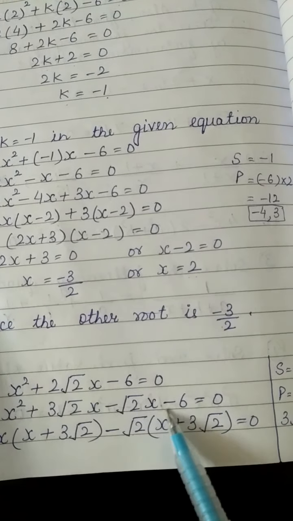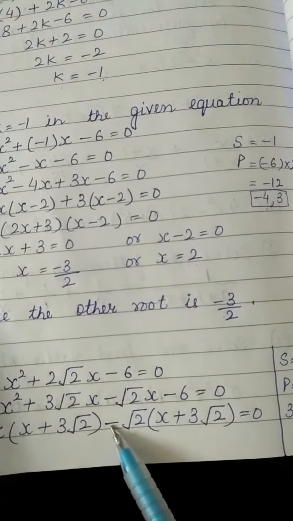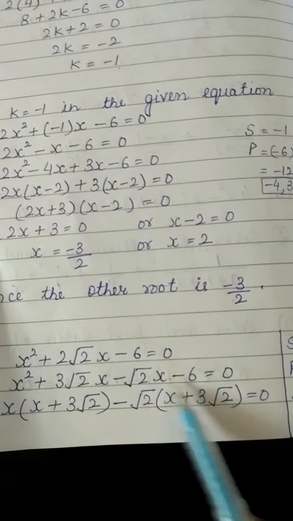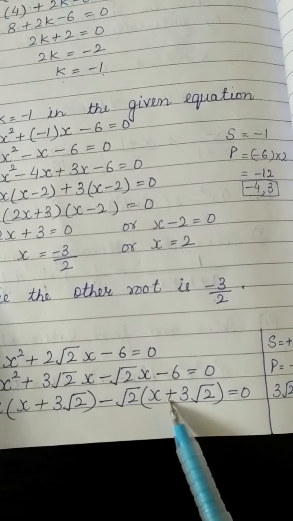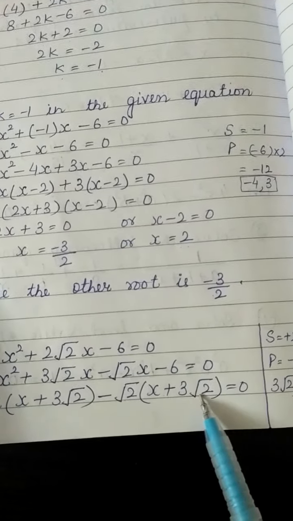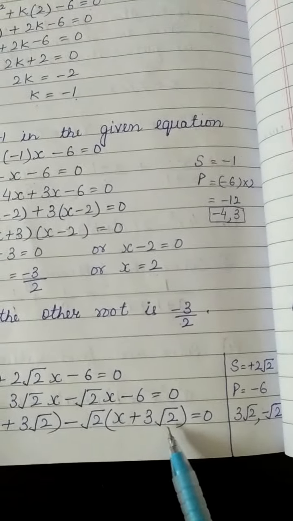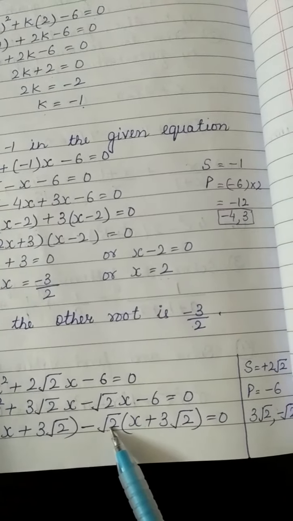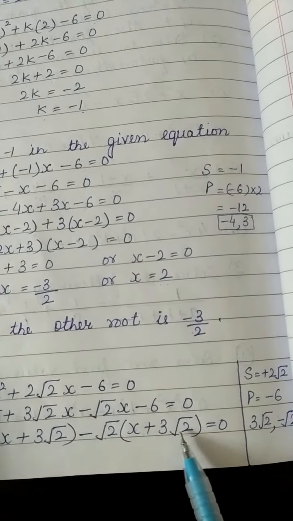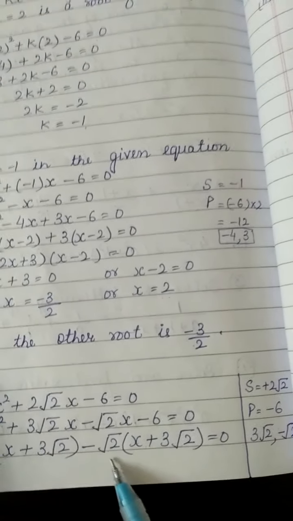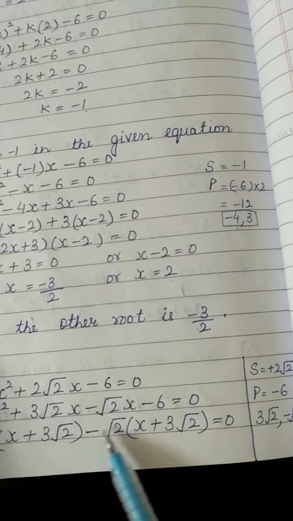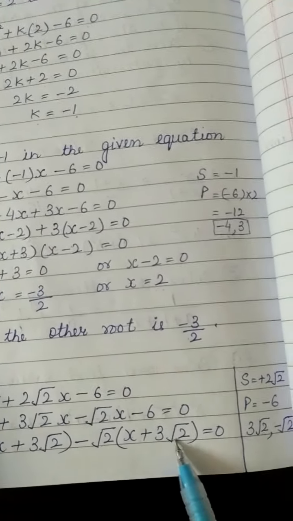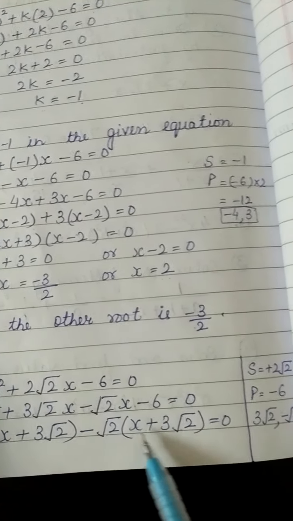Write down x, then since we have already written a negative sign outside the bracket, change this sign so it becomes plus, then 3√2. Now students, why have I written 3√2 here? Suppose we open the brackets, then we get √2 × 3√2, which is 3 × √2 × √2, which means 6, and with the negative sign we get −6 after opening the bracket.